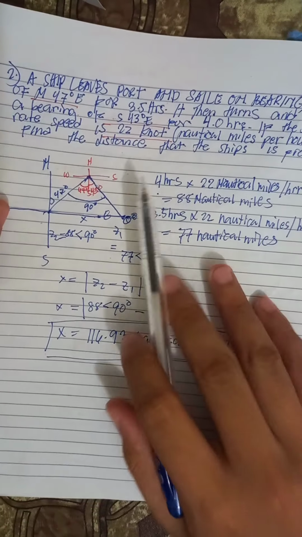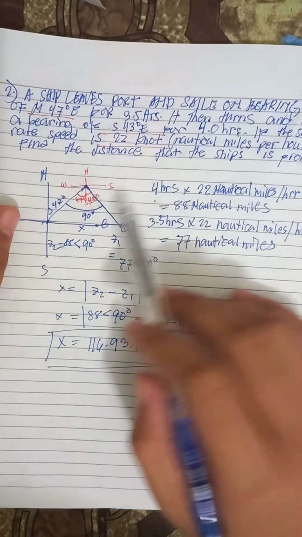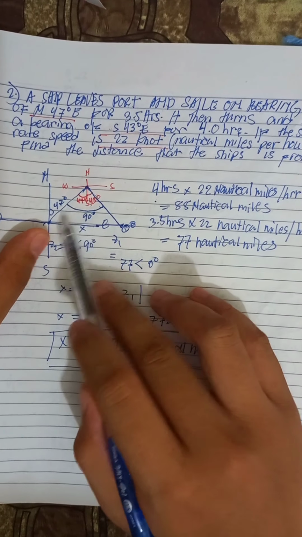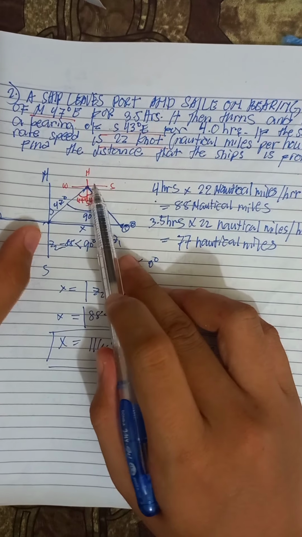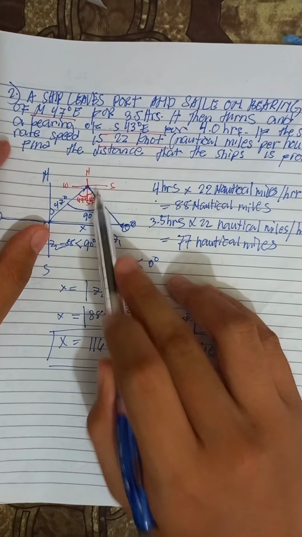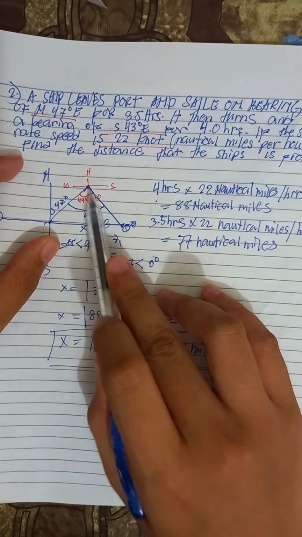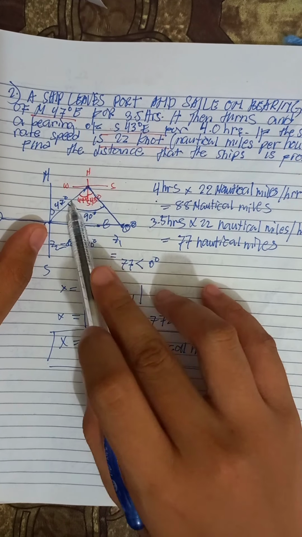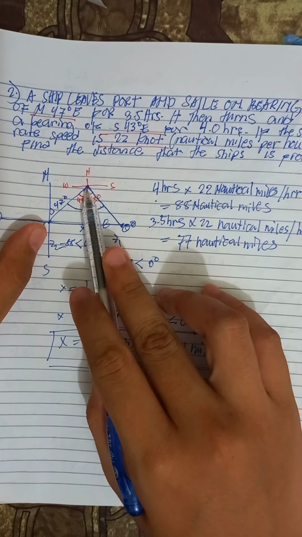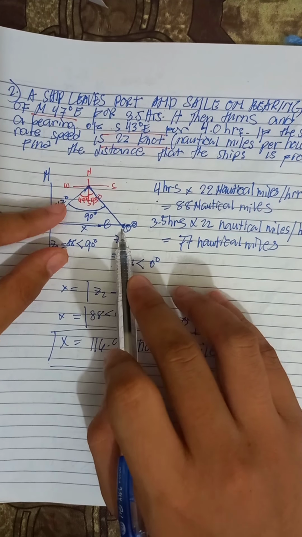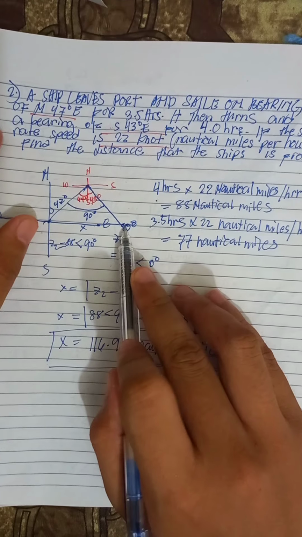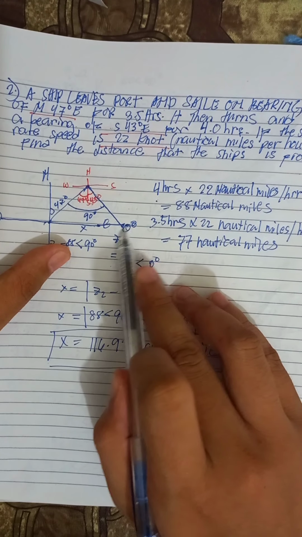So next, what I have learned is to change the angle. Here, when the boat sails or veers into this direction, it will become 90 degrees, and when the ship is reaching here, it will become 0 degrees.